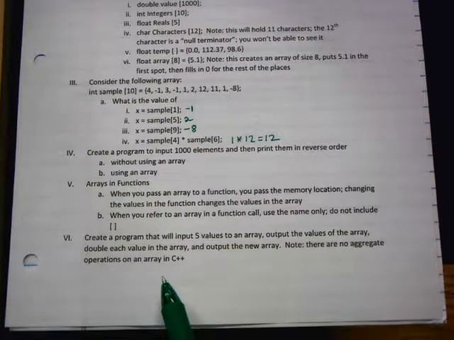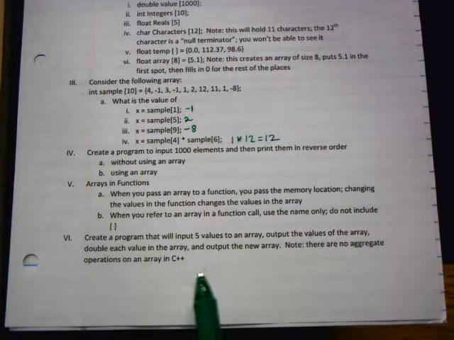Correct. There's no way to double all the numbers at once. I can't do just 2 times my array and have it double all the numbers at once. That would be an aggregate function. Unfortunately, that doesn't work in C++. It does work in different languages. So if you want to double all the values of an array, what do you have to do? You got to call each value, double it, and then restore it back into the array, unfortunately. Fun, yeah.